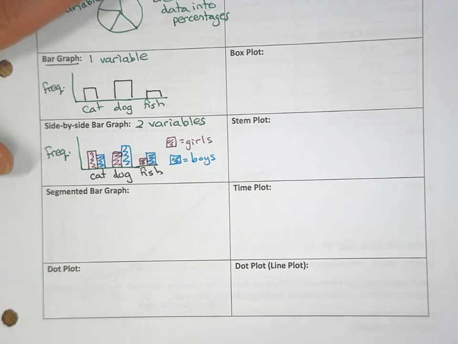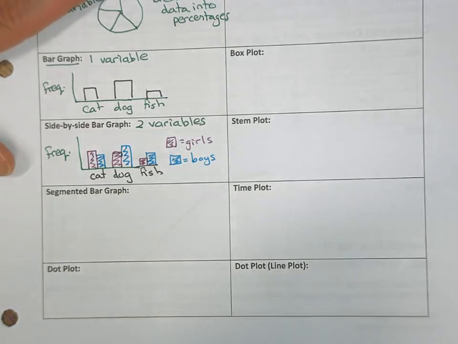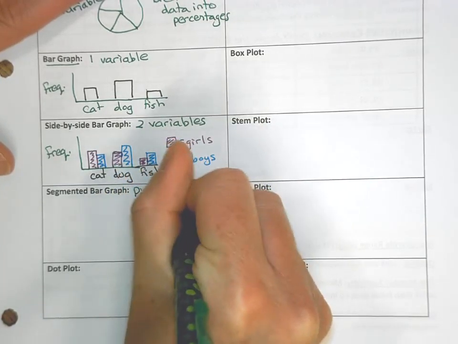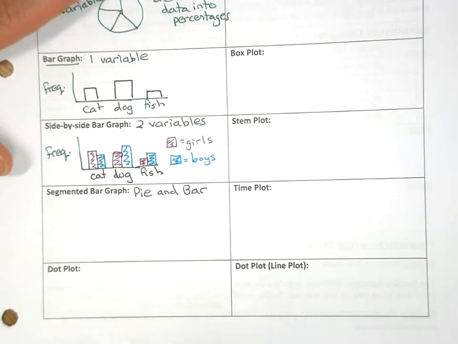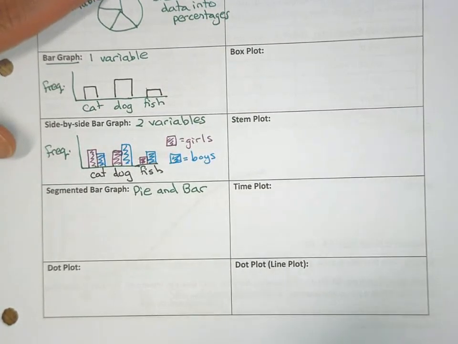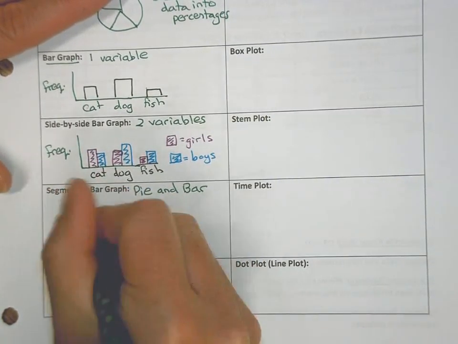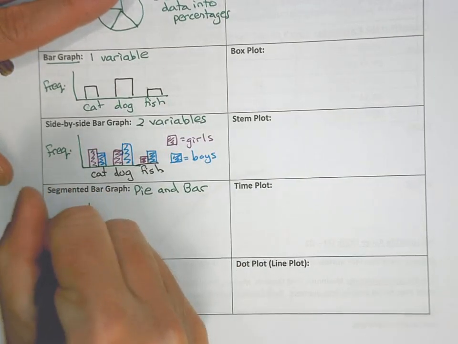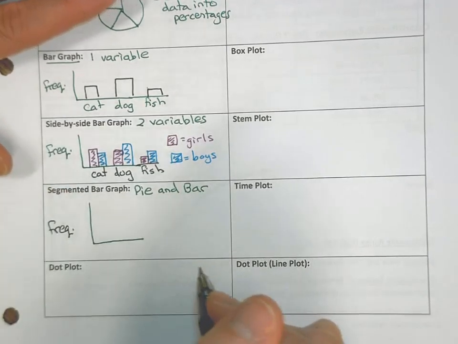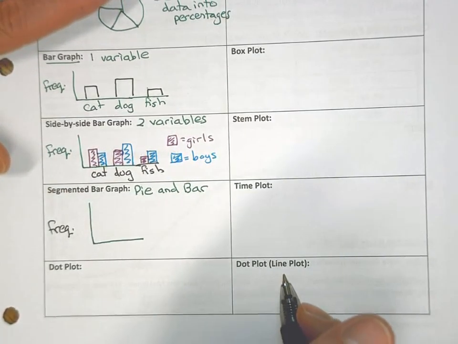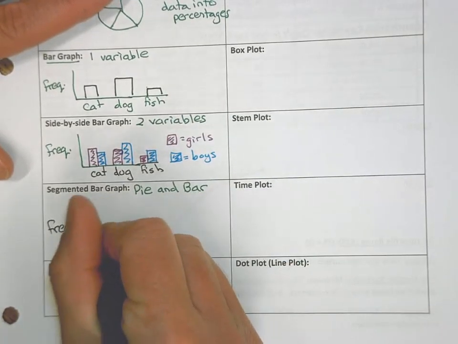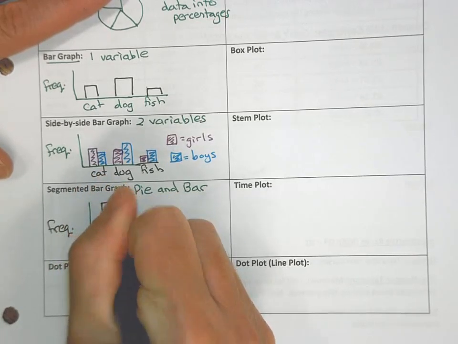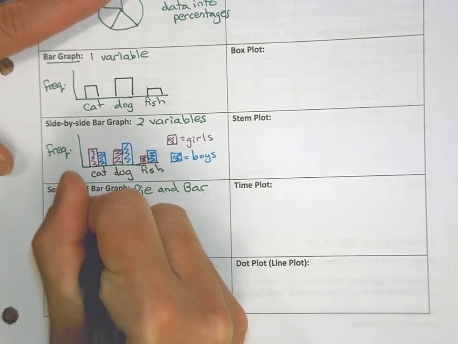Segmented bar graph. It's pretty much a combination of a pie graph and a bar chart. And once in a great while you might be asked to create a segmented bar graph. So if you're not used to making one, it might take a little more thought and throw you if it's on the AP exam. You still have your frequency on your y-axis, usually represented again as proportions or percentages. But within each bar is going to add up to 1 or 100%.